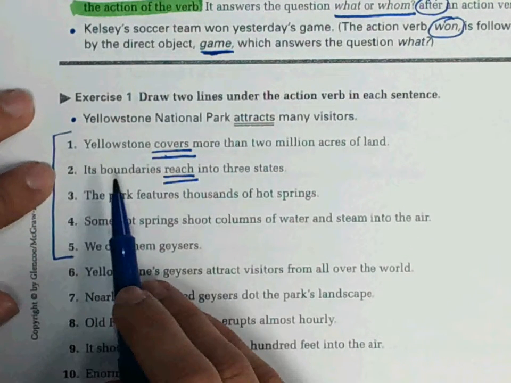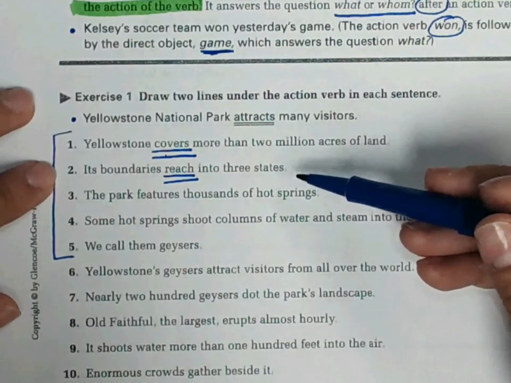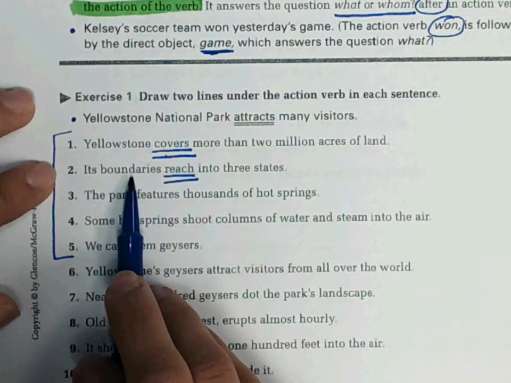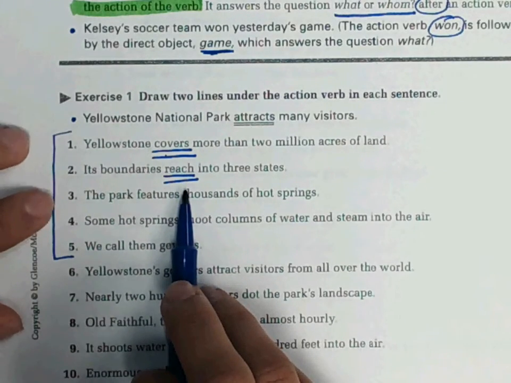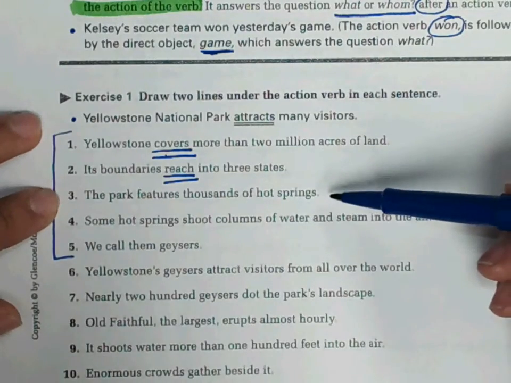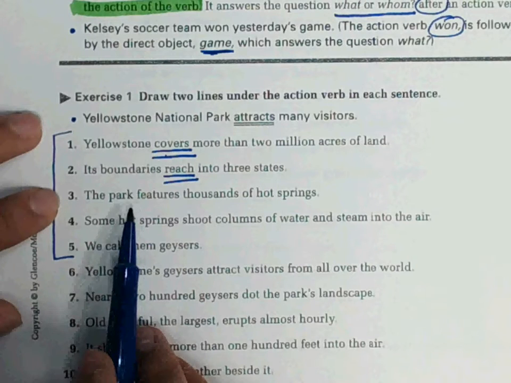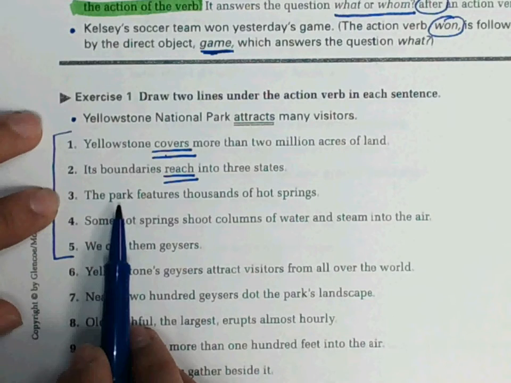Number 2, its boundaries reach into 3 states. What is our subject? Boundaries. Right? And what are the boundaries doing? They are reaching. So that's why we underlined reach twice. Now let's look at 3. The park features thousands of hot springs. What is our subject? Park. The park is doing what?